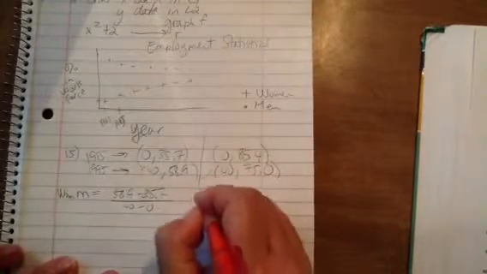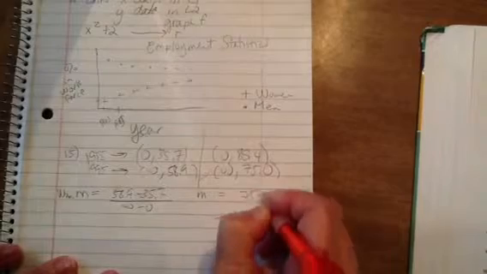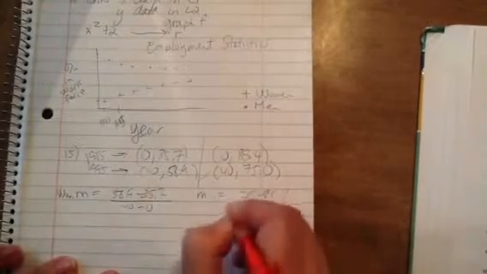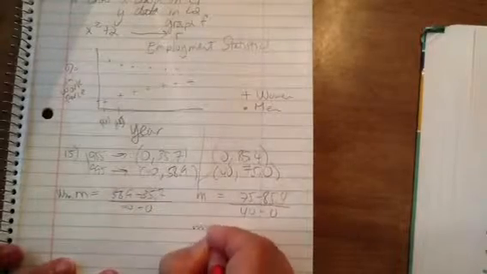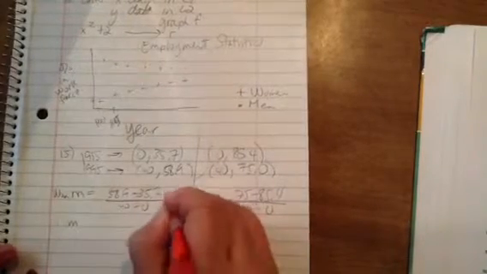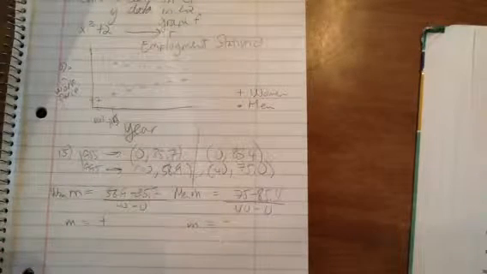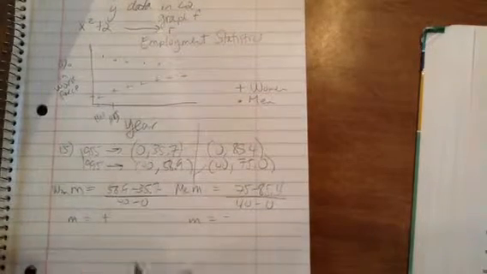The slope for the men is going to be 75 minus 85.4 over 40 minus 0. The men's slope is going to be negative. The women's slope is going to be positive, which does say what our graph says.